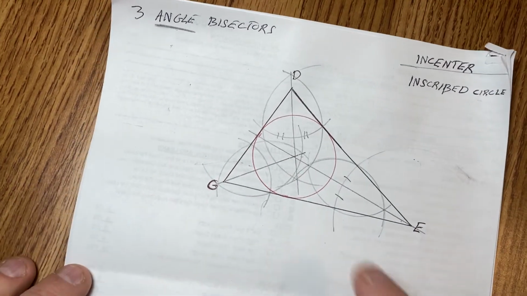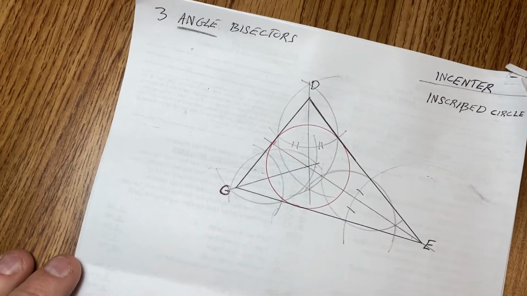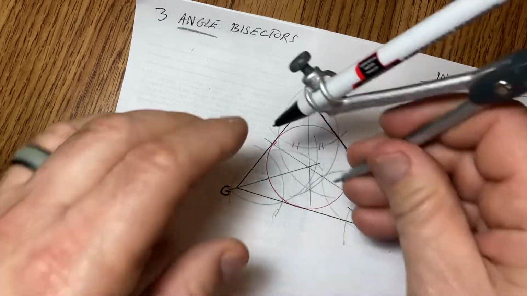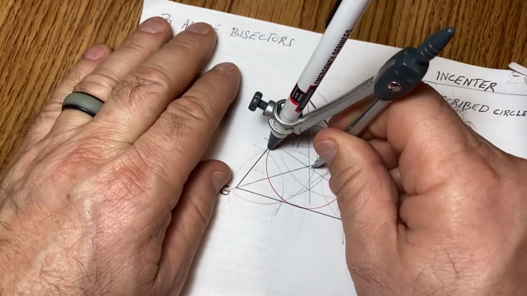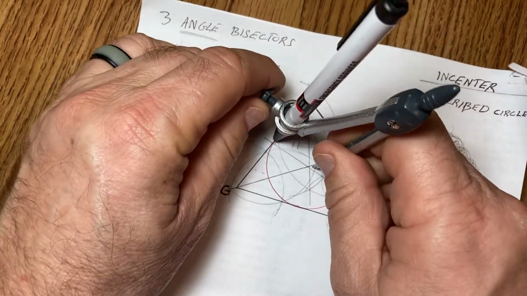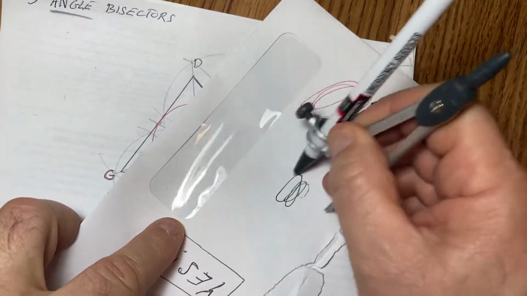So we're in an acute triangle. Now if it touches all three sides, perfect. If you do this, and let's say you get a triangle that doesn't, I'm going to show you how to make a boo-boo. This is going to be a mistake.